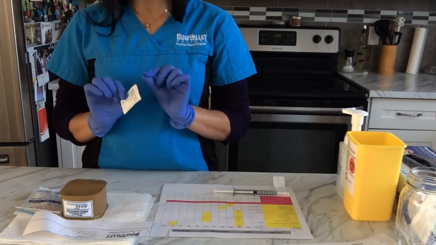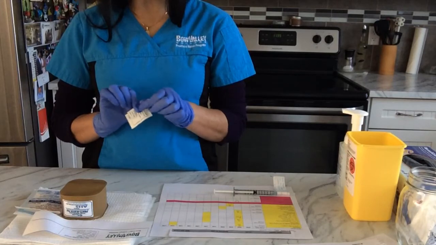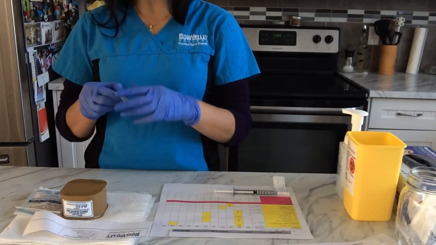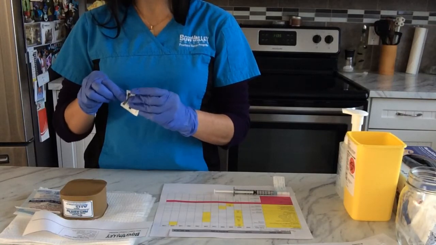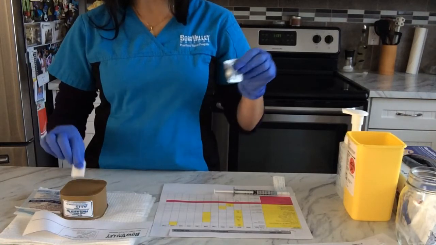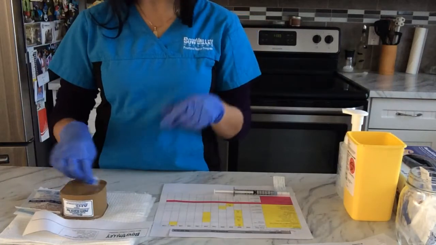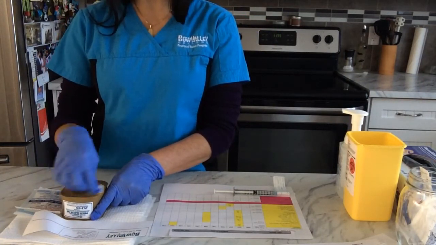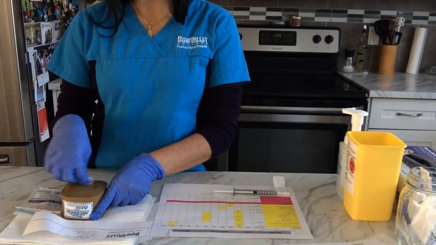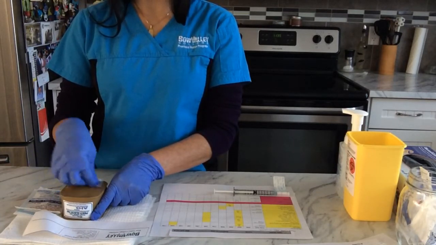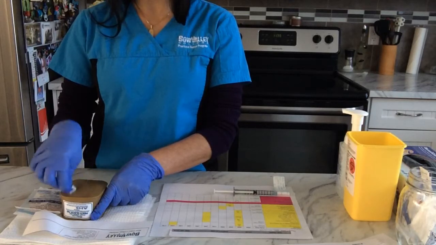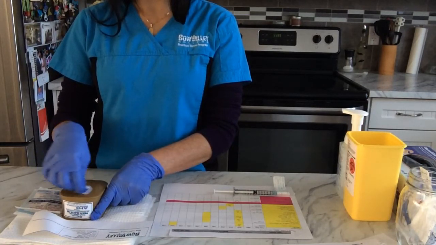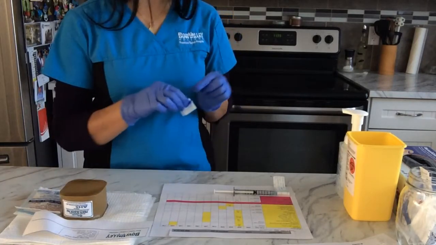So first I will clean the site. I'm gonna start in the middle, from the center towards the outside. I will clean the site for 30 seconds, and I will let it air dry.